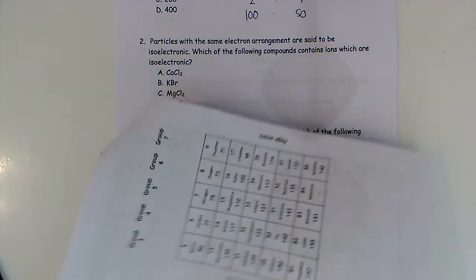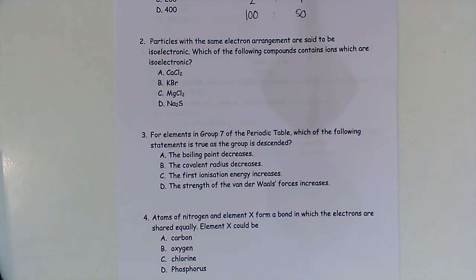So using your data booklet, you would look up page 7, page 8 and look at your electron arrangements and go through each one. What is its electron arrangement, and what would its electron arrangement be as an ion? So for calcium, I'm here.